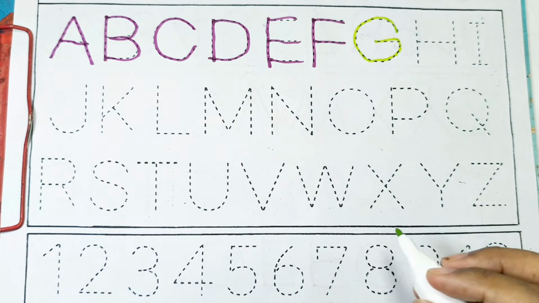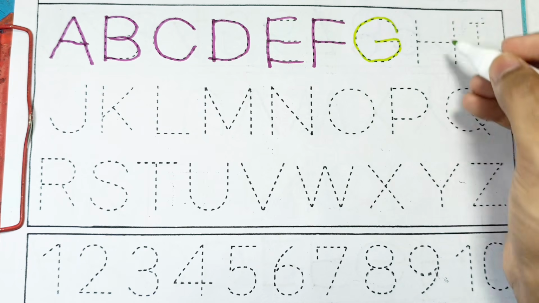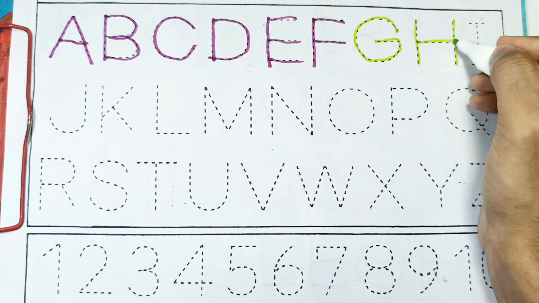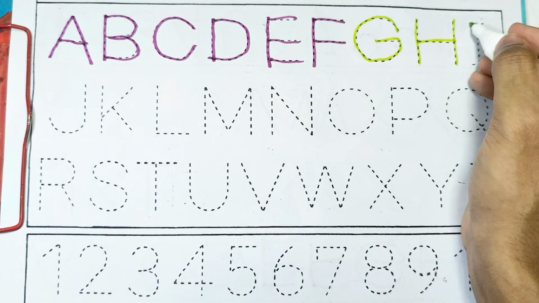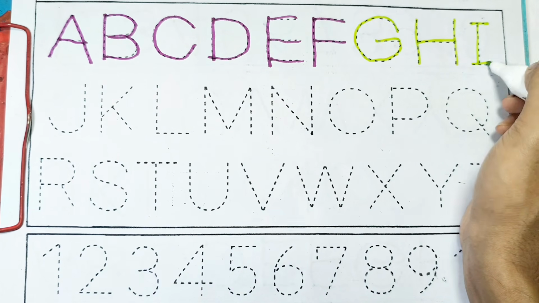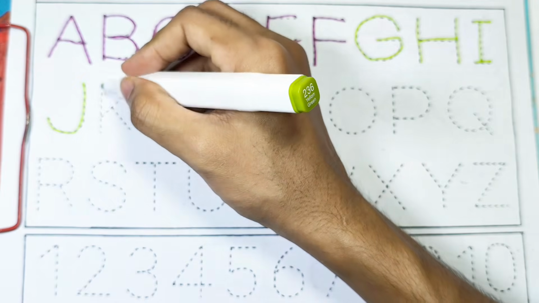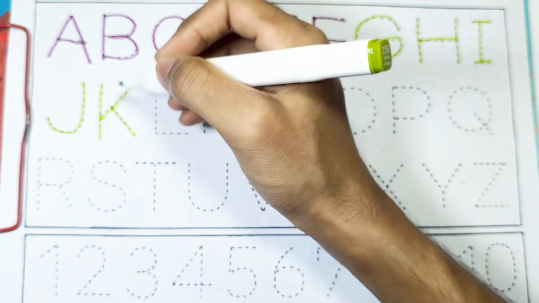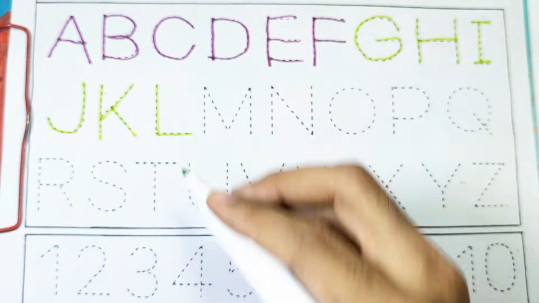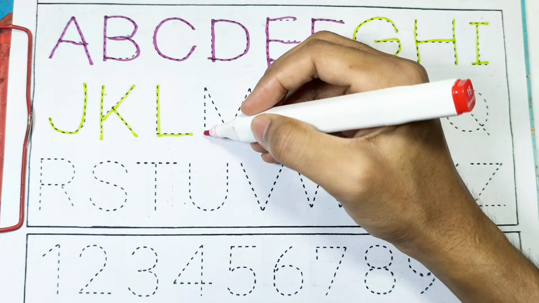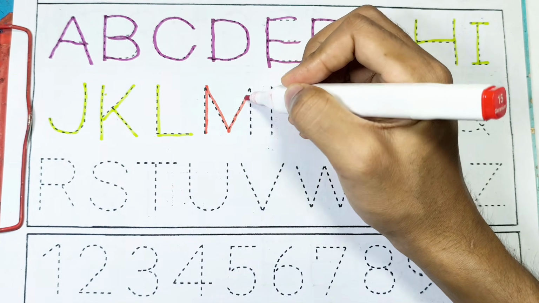The next one is H. Stay with us. H for hand. I. The next one is J. K. The next one is L. L for lemon, L for lion. Now we're using the color of geranium and writing the alphabet of M.